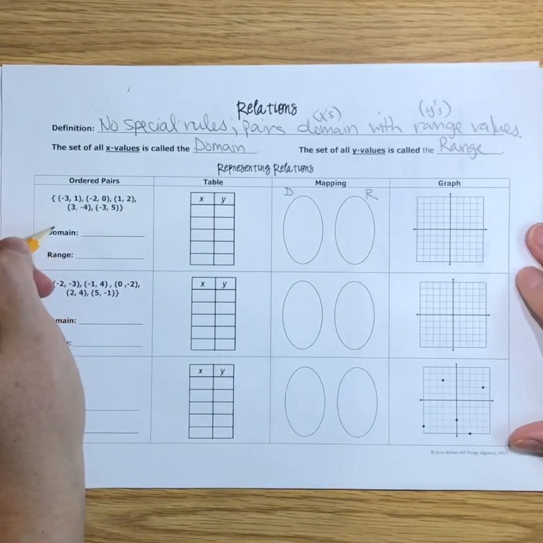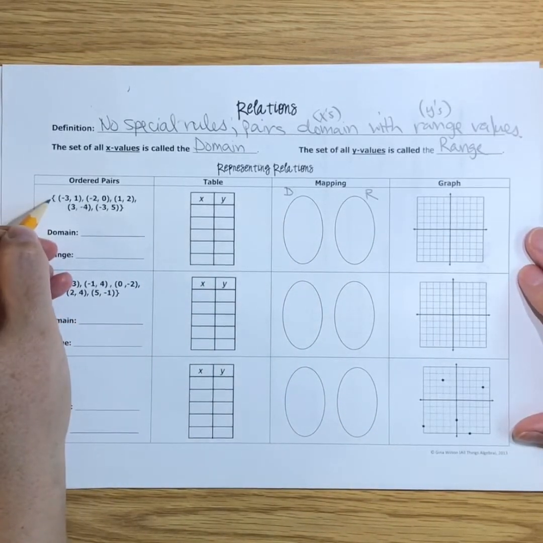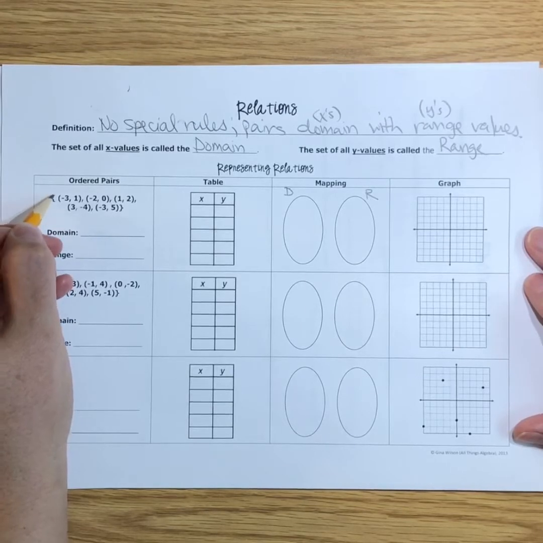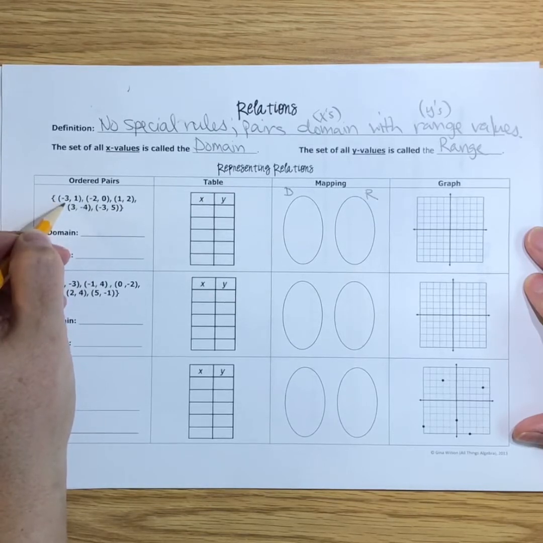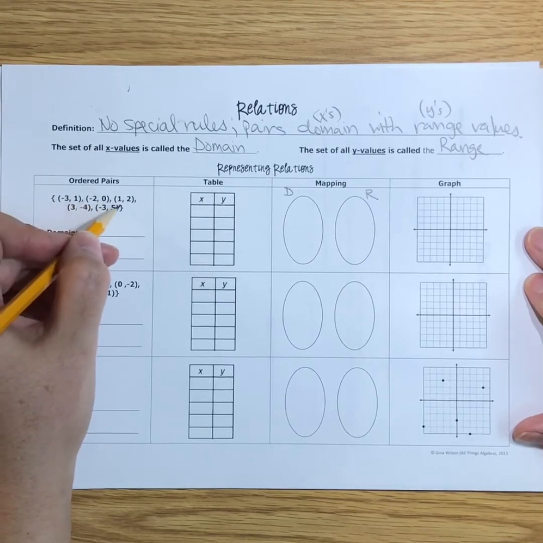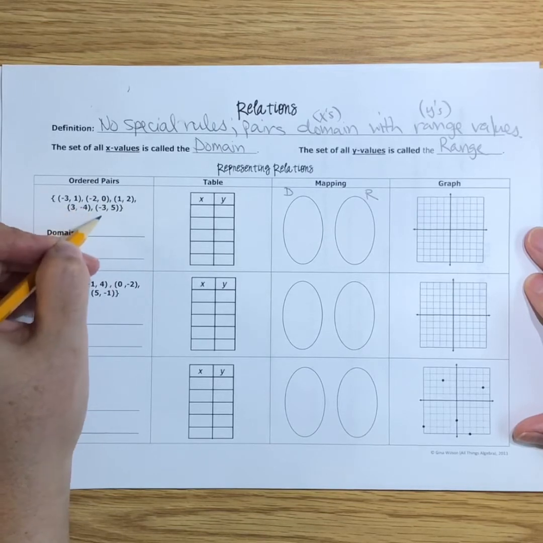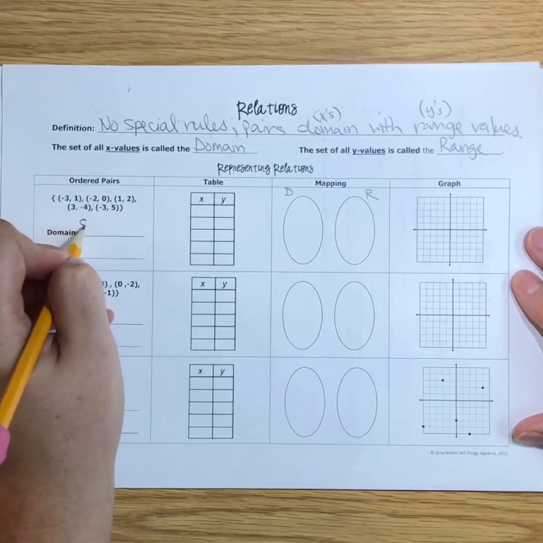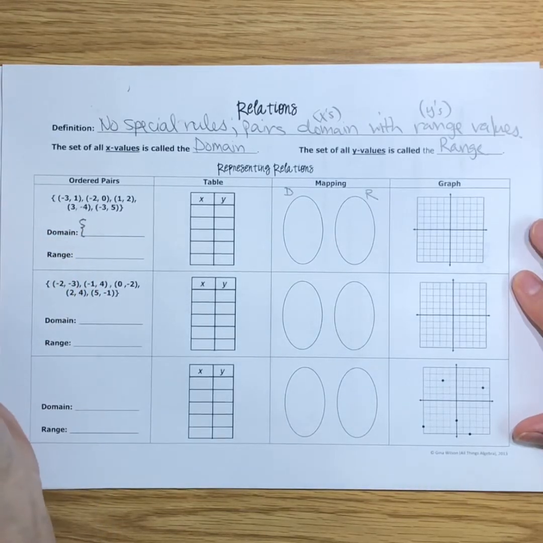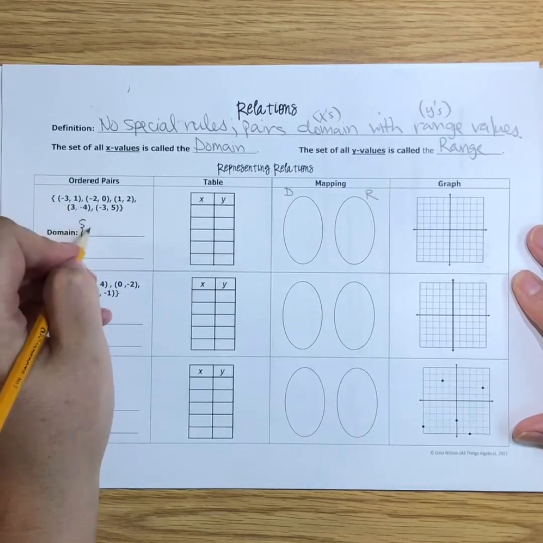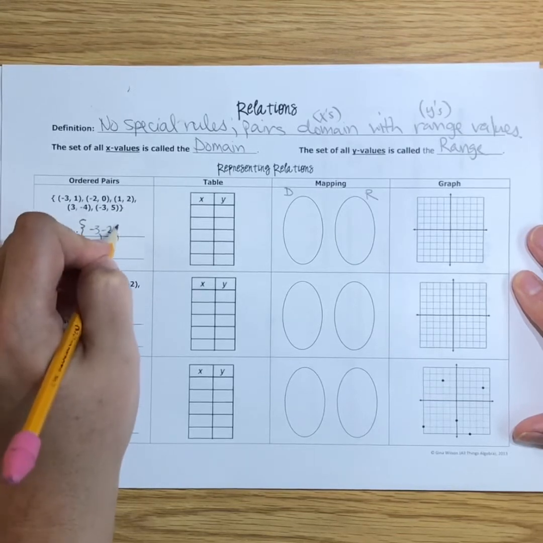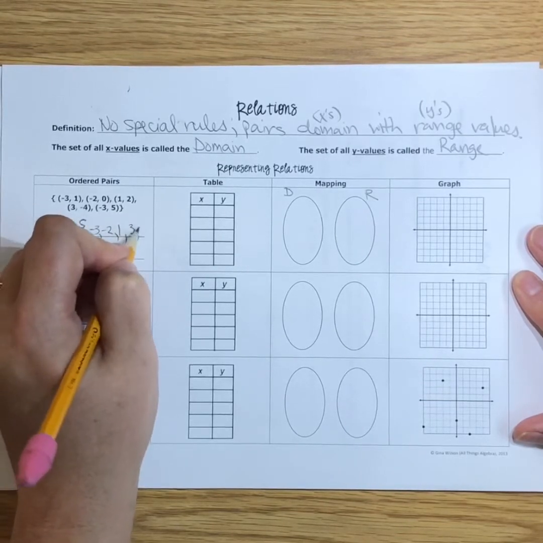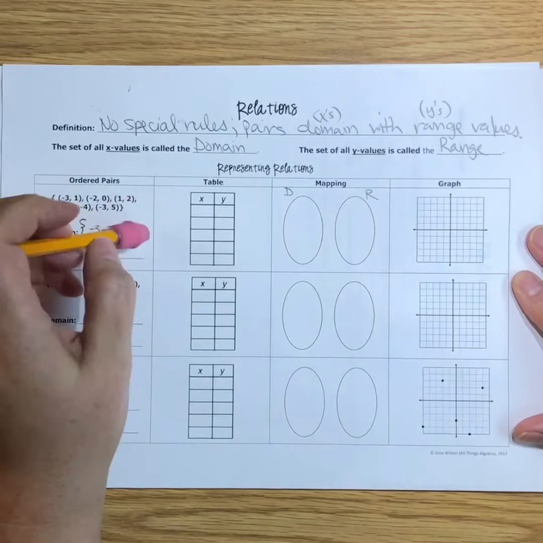So for example, remember we talked about for absolute value equations, these curly brackets mean the set containing. So this is the set containing the points (-3, 1), (-2, 0), (1, 2), (3, -4), and (-3, 5). If we're going to list the domain, we're going to do the set of just the x's. In this case it would be -3, -2, 1, 3, and we don't have to list -3 twice.